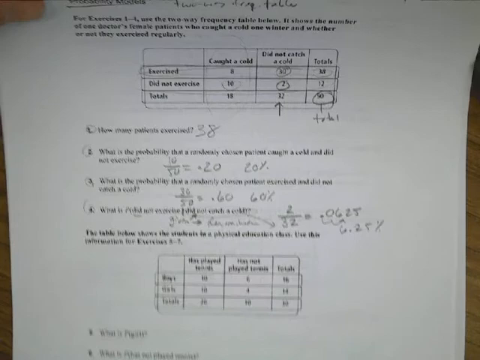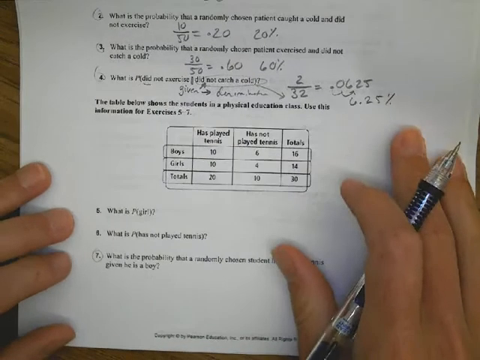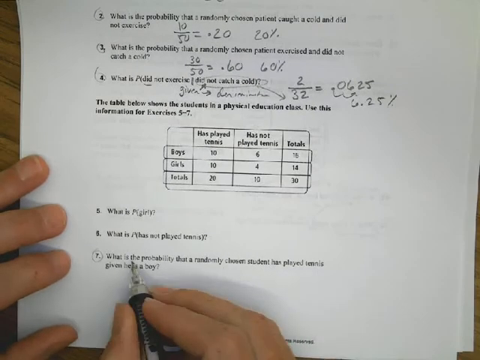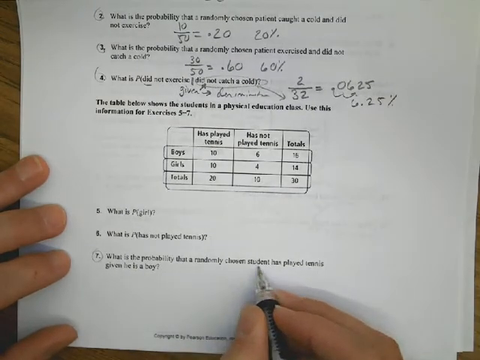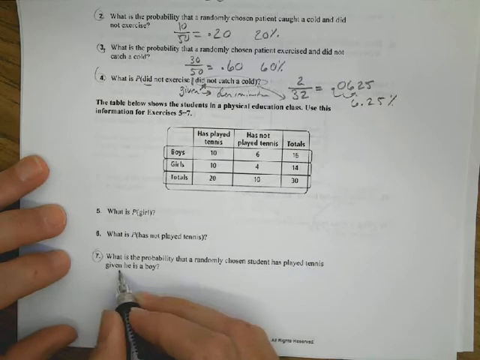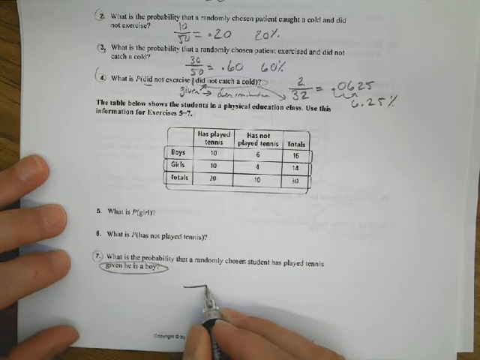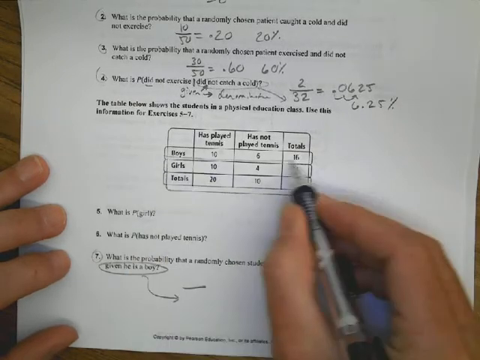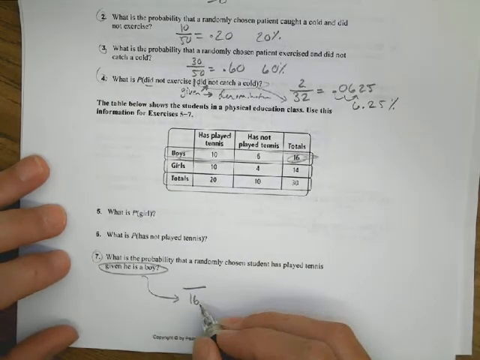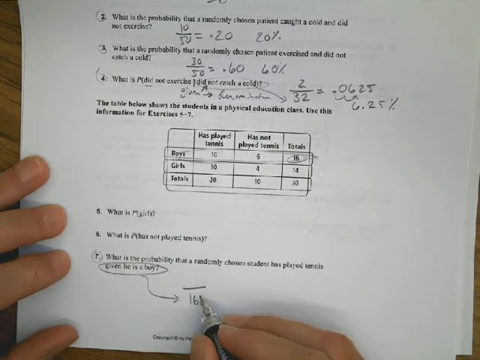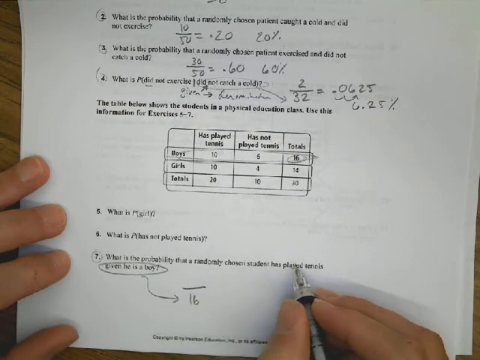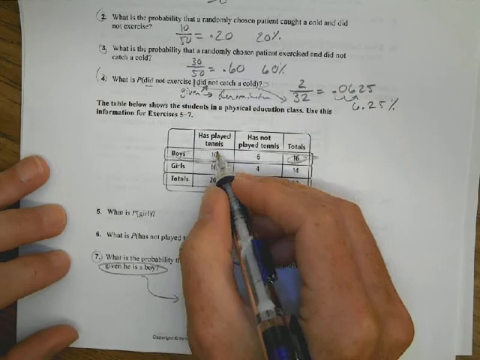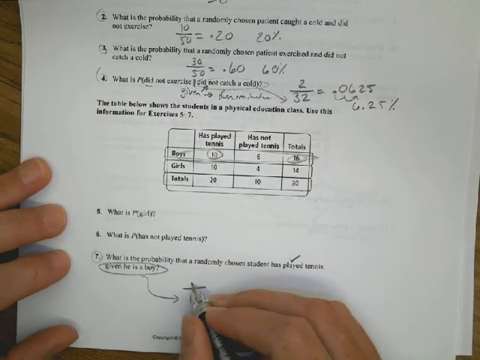Let me show you another one of those on number 7. Same idea here. It says, what's the probability that a randomly chosen student has played tennis given he is a boy? My given, he is a boy, is what goes in my denominator here. So how many boys were there? There were 16 boys in total. Given that it's a boy we're looking at, how many have played tennis? That's going to be 10 out of the 16.